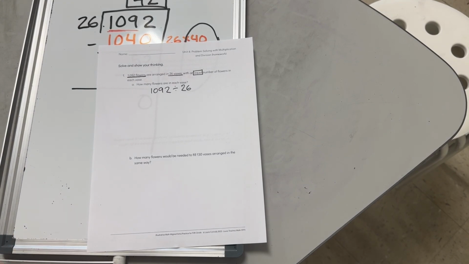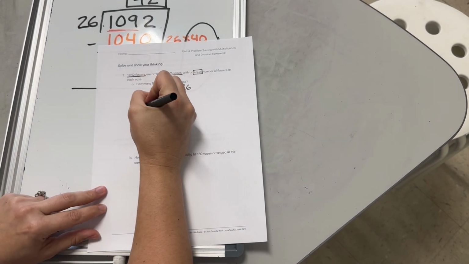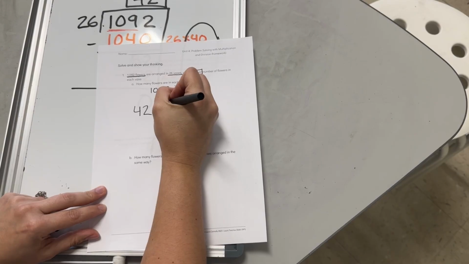What does that 42 represent? It represents 42 flowers in each vase.